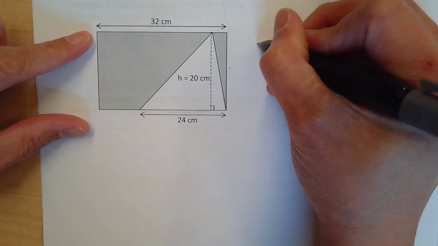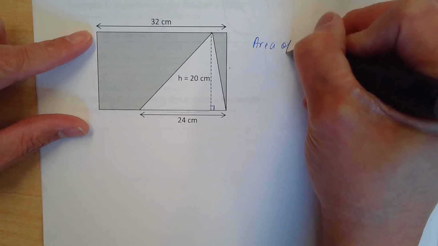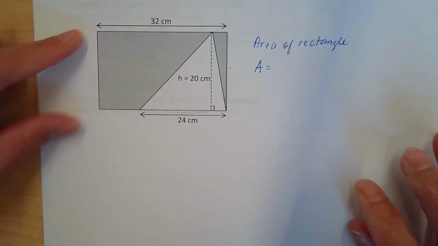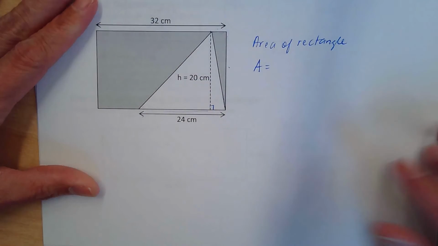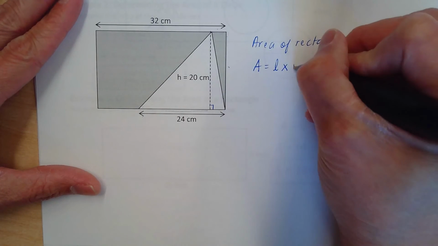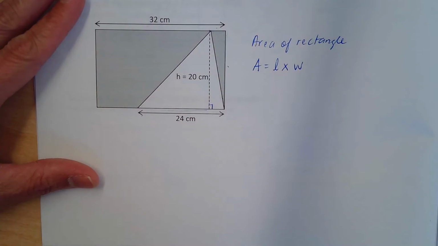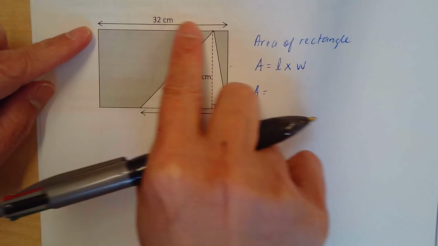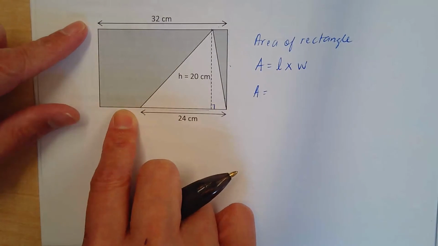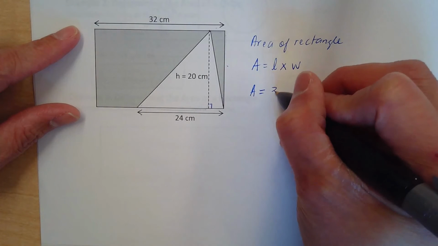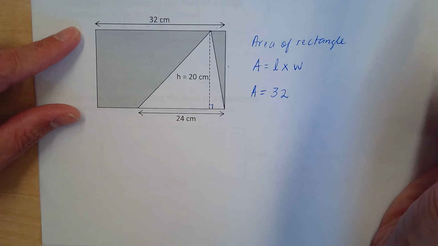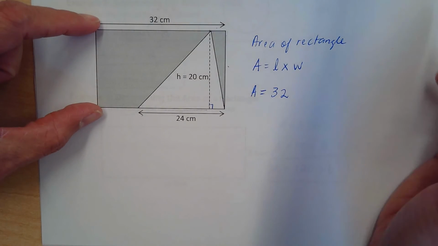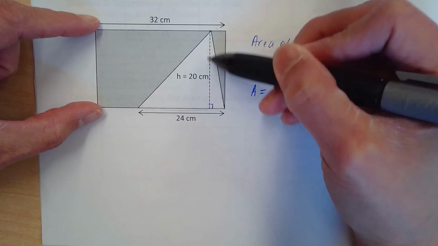So we're going to try to figure out the area of a rectangle. How do we figure out the area of a rectangle? Length times width. What's the length of this rectangle? We said it was 32. And then what's the width? They didn't give us the width, but we know the height of the triangle is also the width.